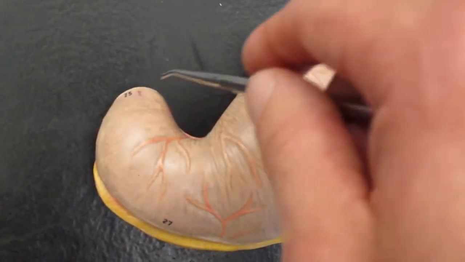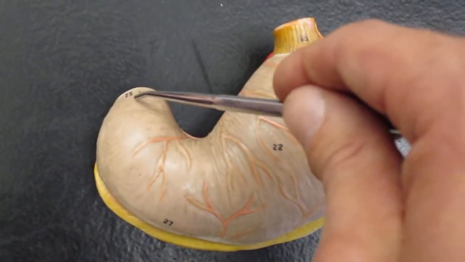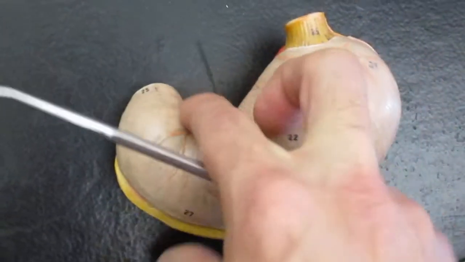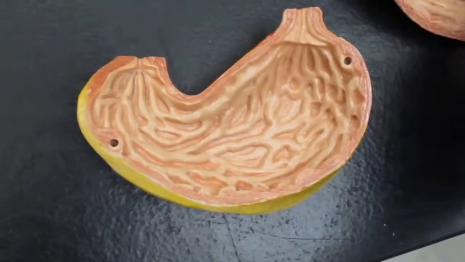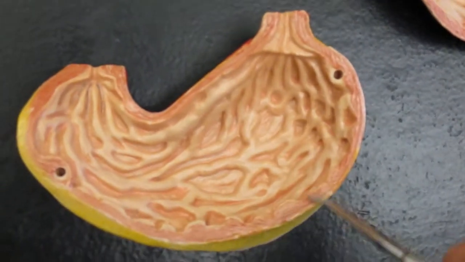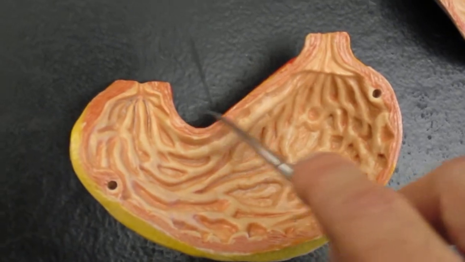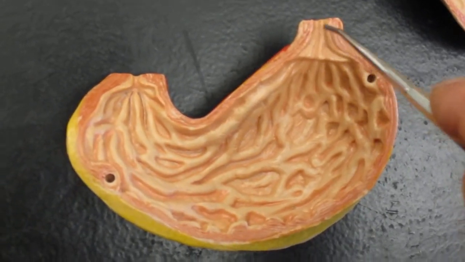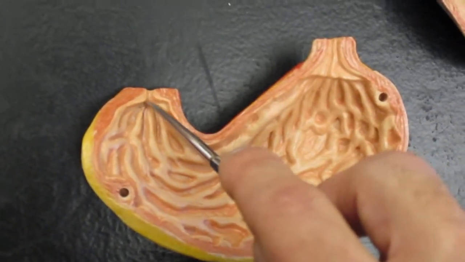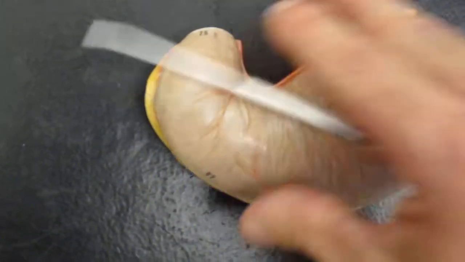And then you have your lesser curvature here, pylorus, and then you have your pyloric sphincter, which is going to be inside. You open it up just like the other stomach model. You can see your greater curvature right here, the lesser curvature right here, and you can see the cardiac orifice, pyloric sphincter.